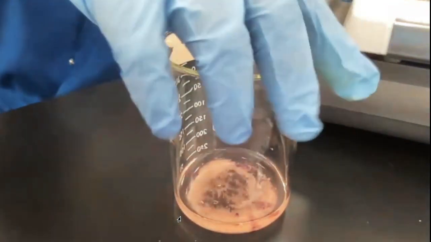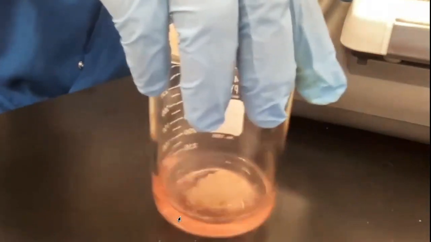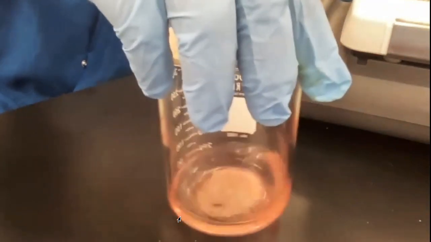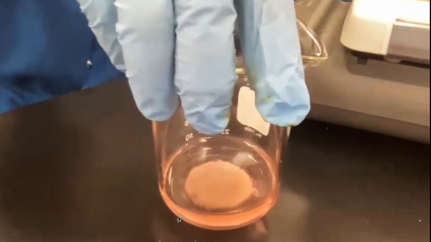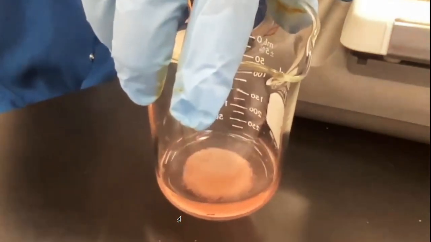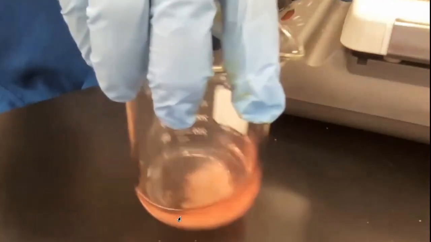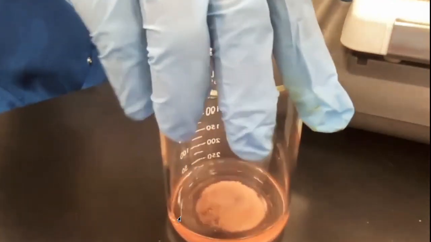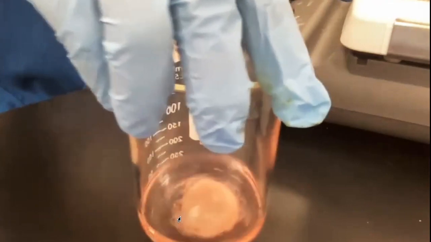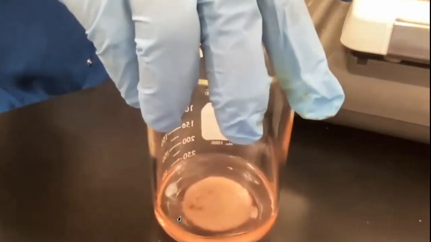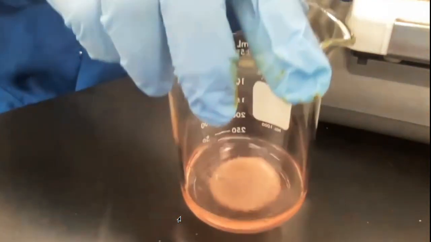Okay, just swirl it around. And one of the chemicals, B, is going to dissolve, and it changed the coloration of the water. Okay, so that again, that's something that you got to write down, your observation. It's an observation that you have to write down.